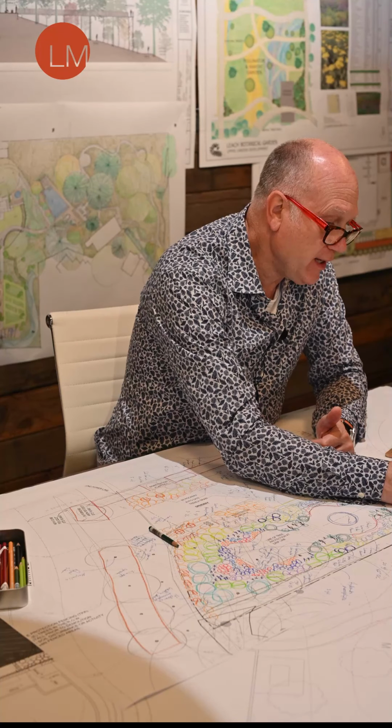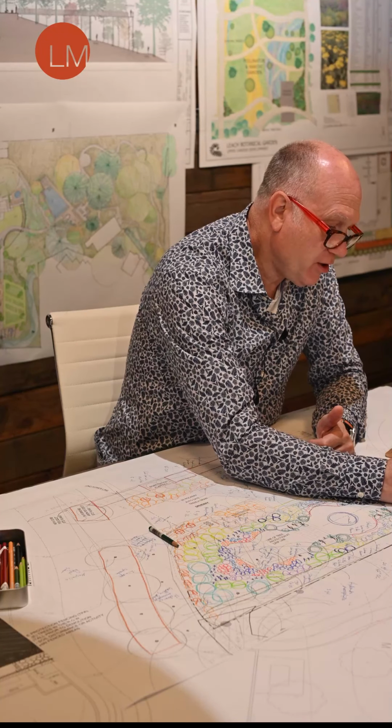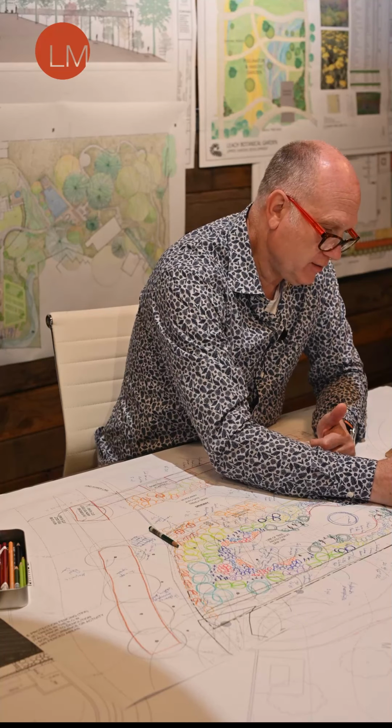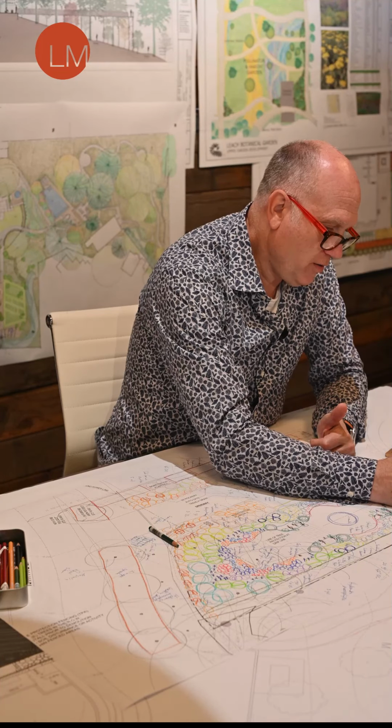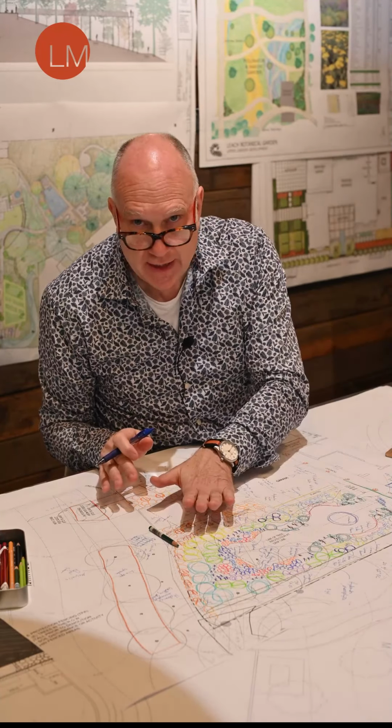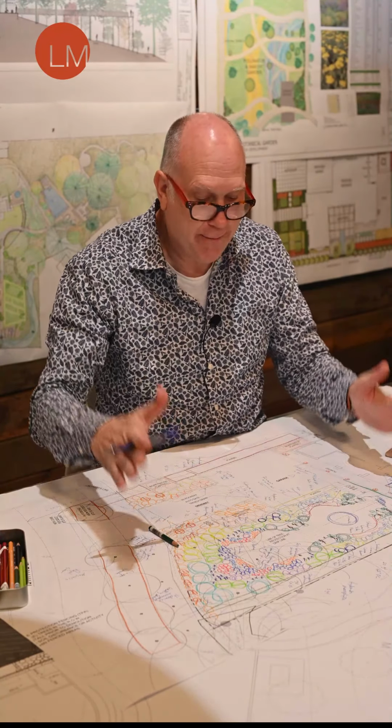Hardy variety, Far Reaches Farm, 1 quart, and those will go in at 2 feet on center, which I abbreviate as OC. So all the information is here for my coworkers to capture and plant up. So as the first plan was at a scale of 1 inch equal 8 feet, this is at 1 inch equal 4 feet.